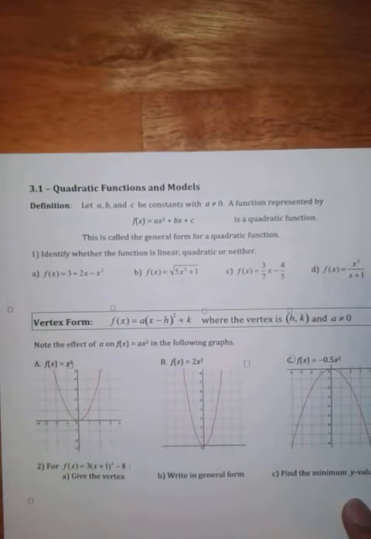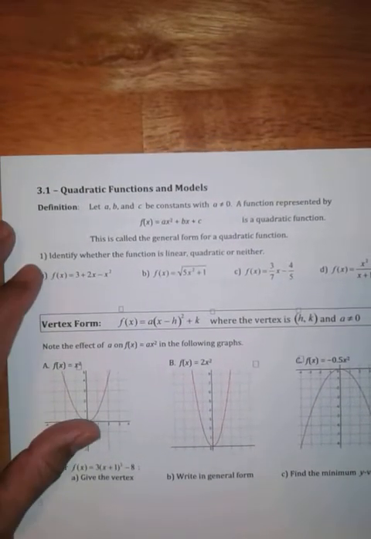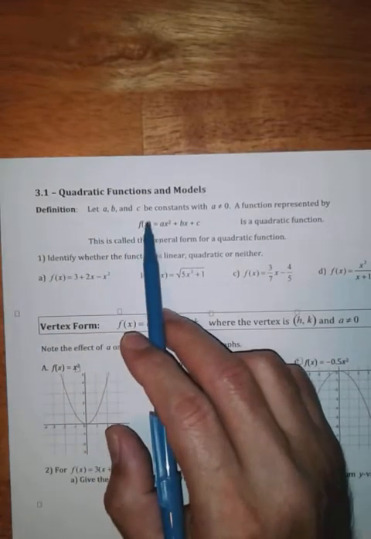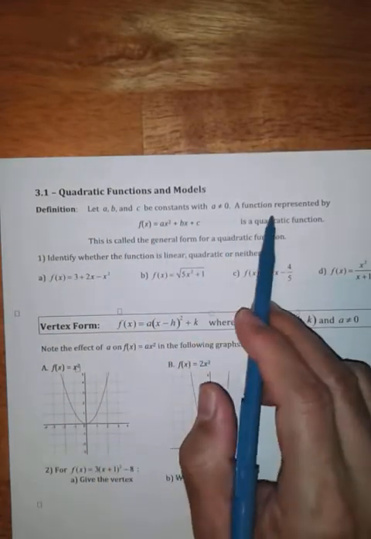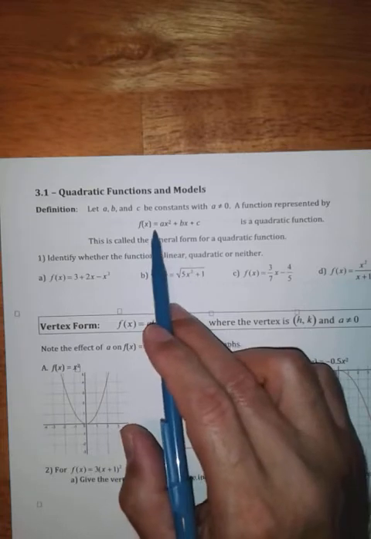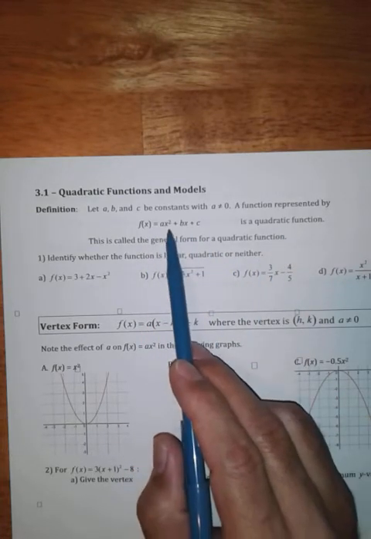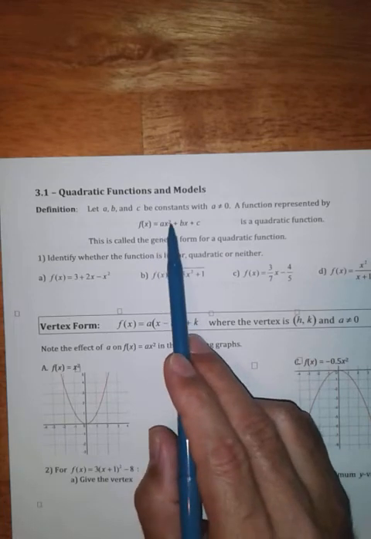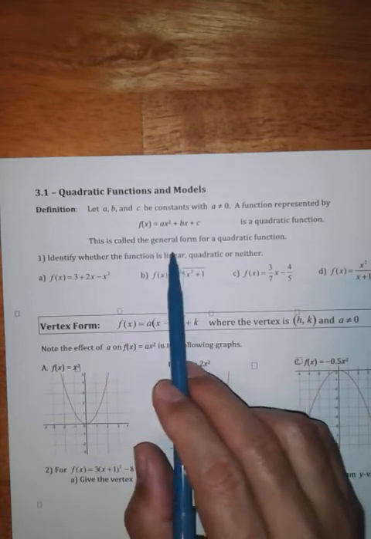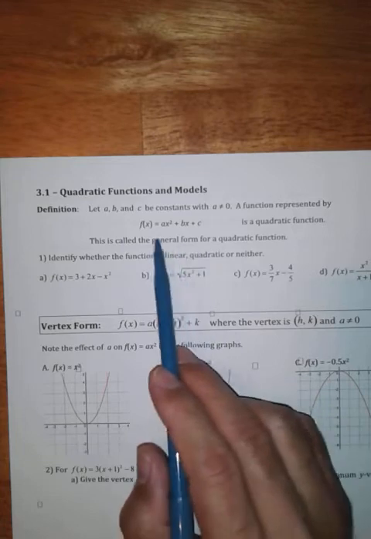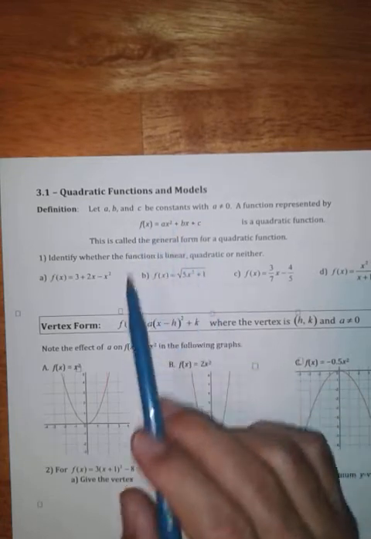Right, this is section 3.1, quadratic functions and models. Let's look at a definition first. Let a, b, and c be constants with a not equal to 0. A function represented by f of x equals ax squared plus bx plus c is a quadratic function. Notice the highest exponent is square, or a 2. This is called the general form for a quadratic function. So if it's written this way, it's in general form.